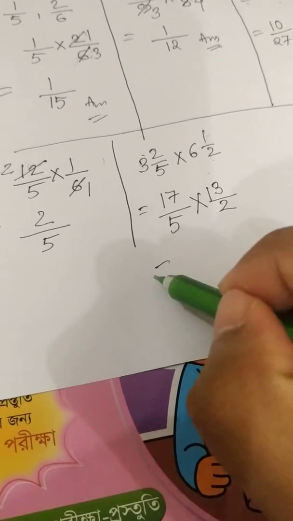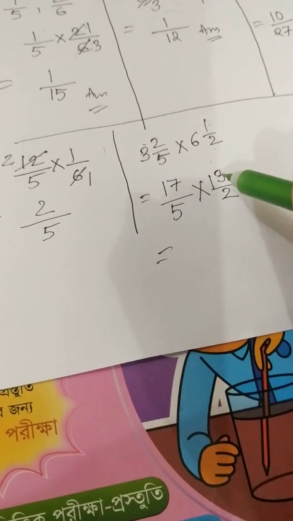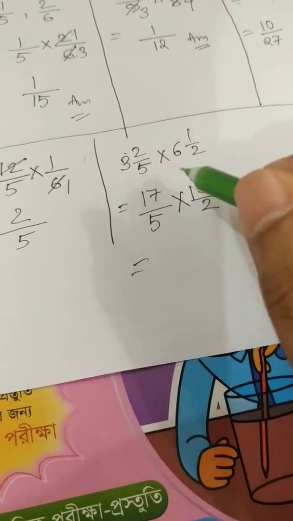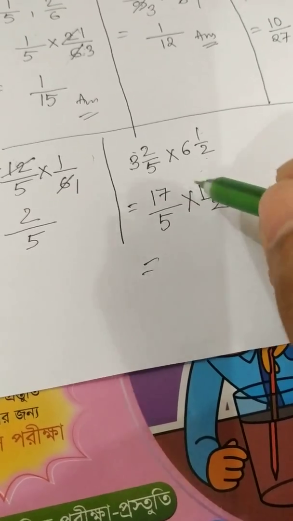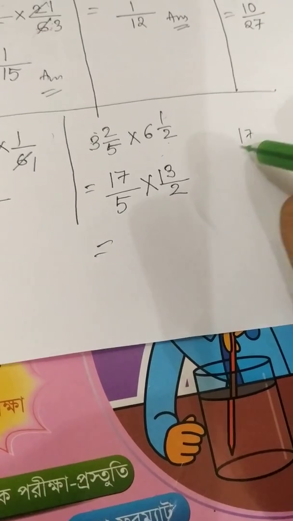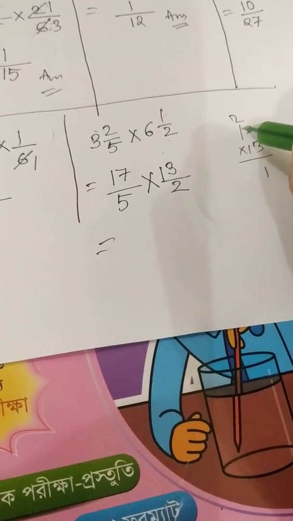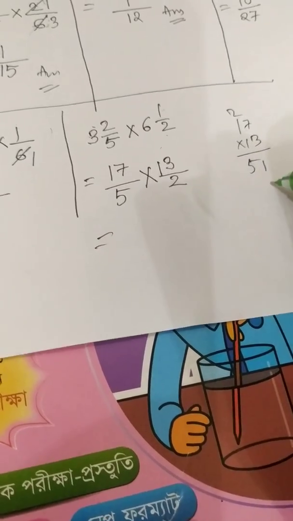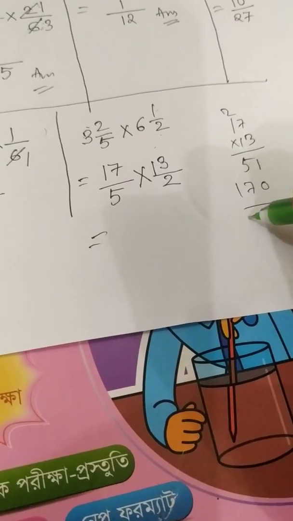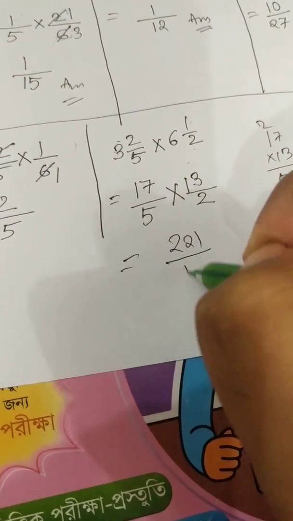Okay, now these numbers cannot be reduced because we do not have a common number which can divide both crosswise or up down. So what we need to do, just multiply. So 17 into 13, I don't know what 17 into 13 is, I just need to find out. 1 3s are 3, 3 plus 2 is 5, then 17, 1 2 2. So answer is 221 by 10.